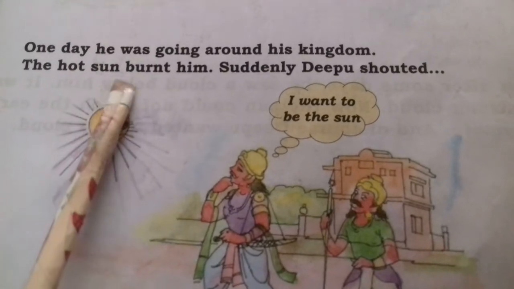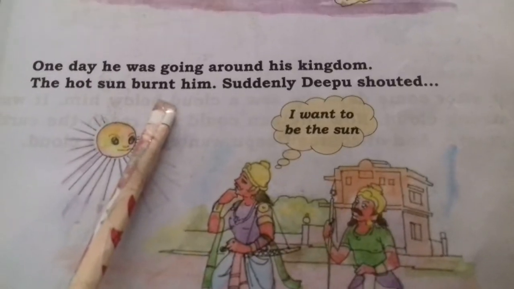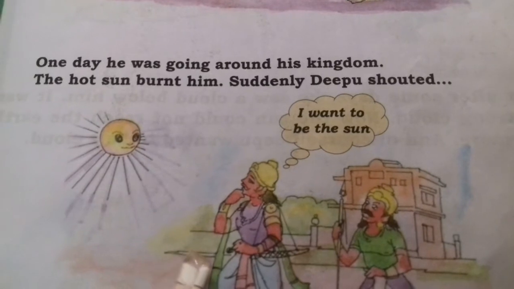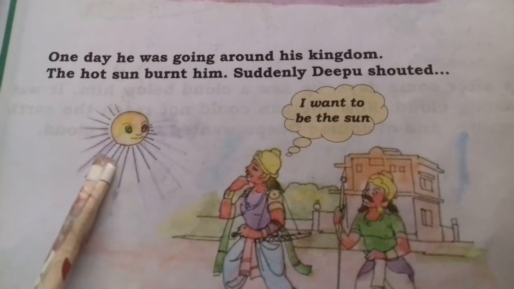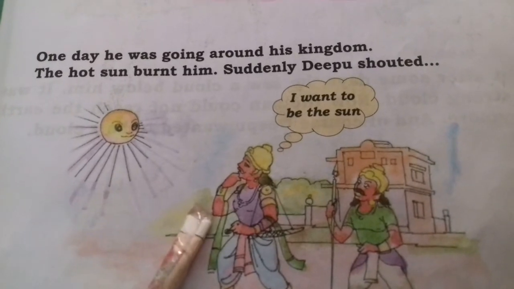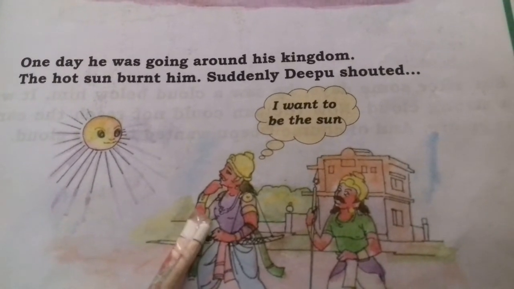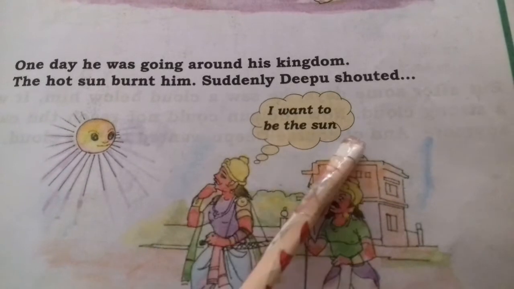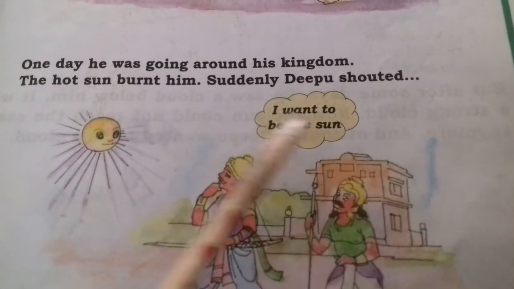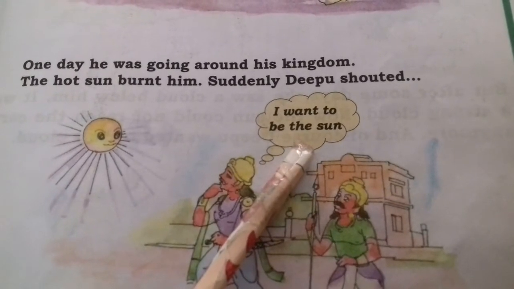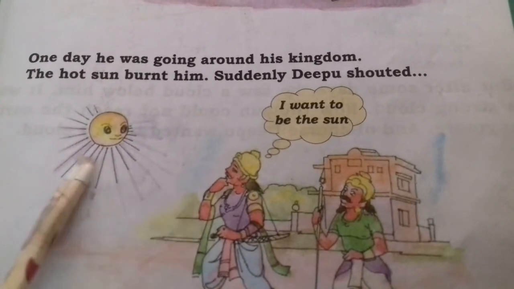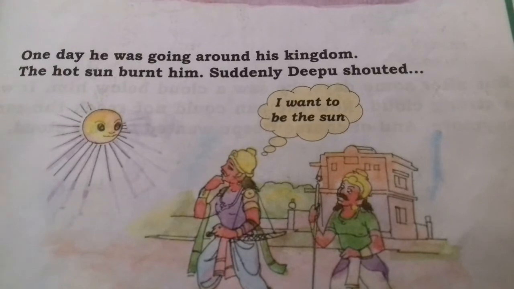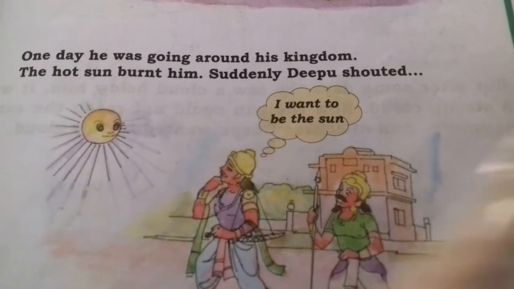The hot sun burnt him. So as he was going around, it was so hot and the heat began to burn his skin. So suddenly Deepu shouted, I want to be the sun. Okay? Now he thought, more powerful than the king is the sun. I want to be the sun.